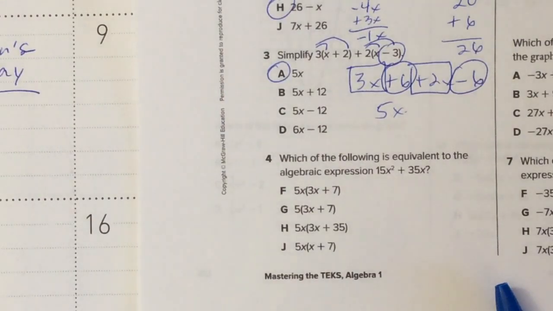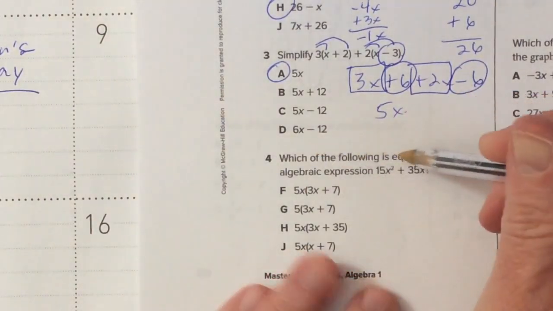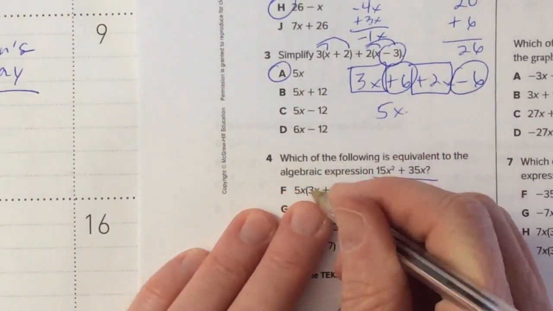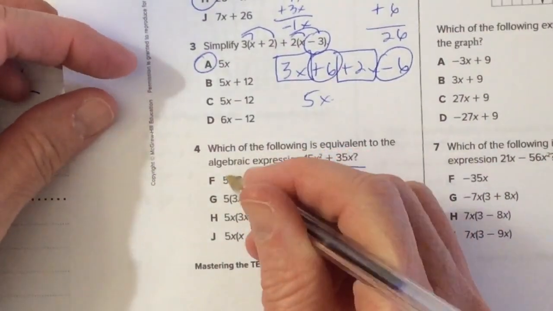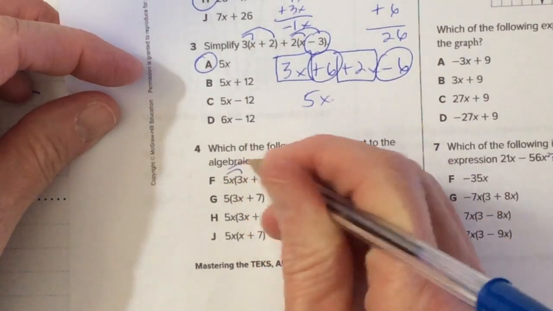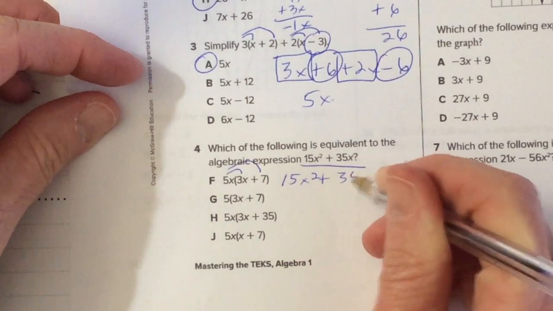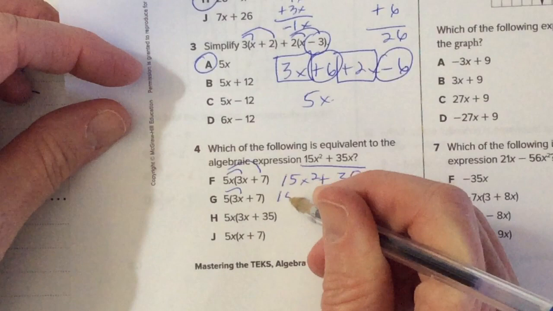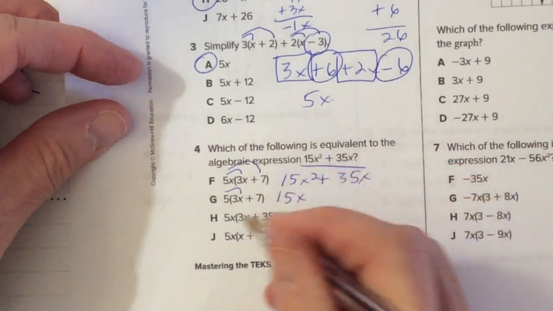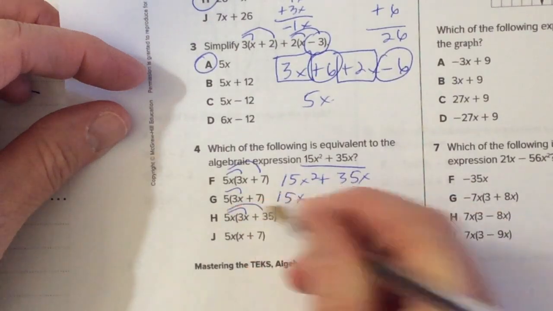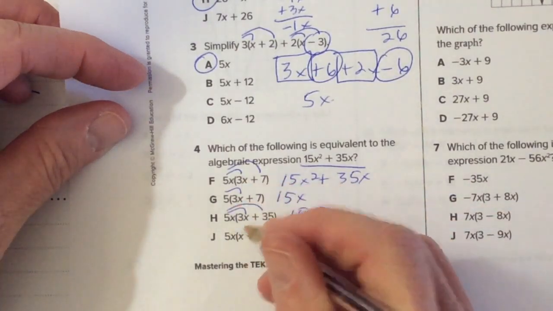Number 4. Which of the following is equivalent to this expression? So we need to distribute each answer and find out which one works. So I have 15x squared, and then I'm going to have plus 35x. And that looks awesome. Just to be sure, let's do the next one. That's going to give us 15x, so that can't be it. The next one is 15x squared, and then, of course, that's going to be more than 35.